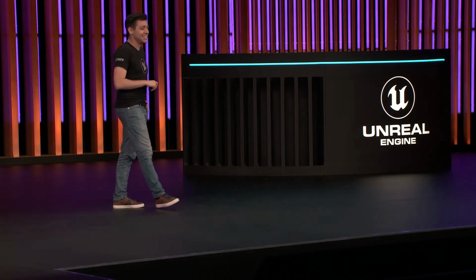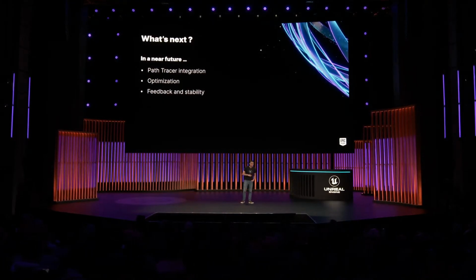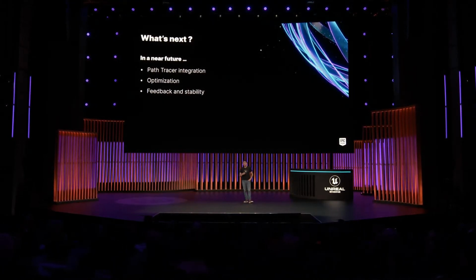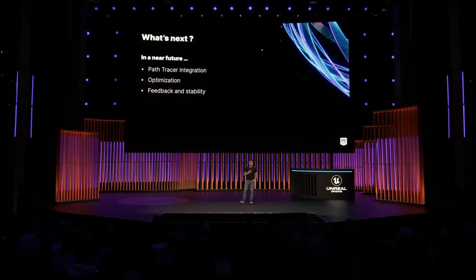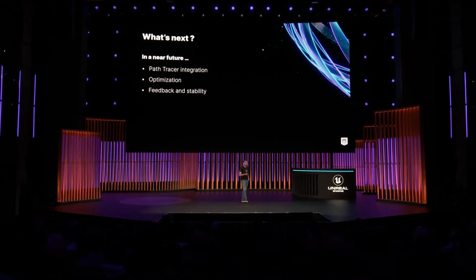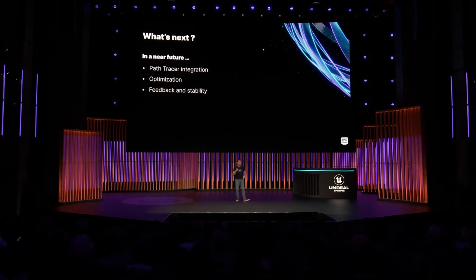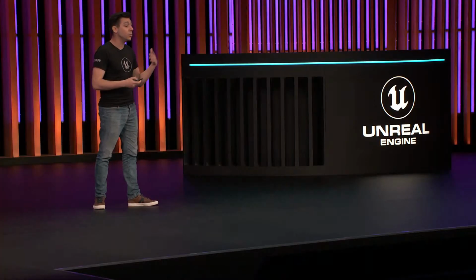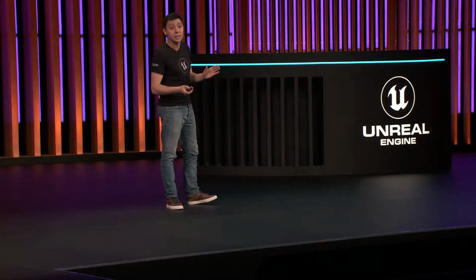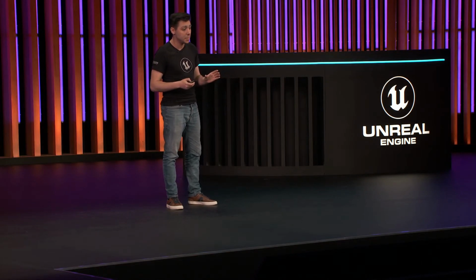All right, so what is next? Substrate is currently not supported by the path tracer, but the team is working really hard to have it working properly. We would like you to still use both options in order to validate your result with the path tracer. As you know, a continuous effort is made by the developers to always improve the performance without losing the quality of your material. Both performance and optimization are on the radar of the engineering team. We are also listening for feedback in order to improve the stability of Substrate.